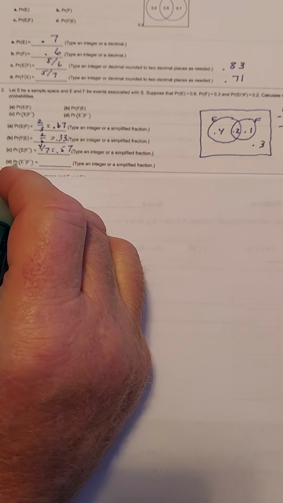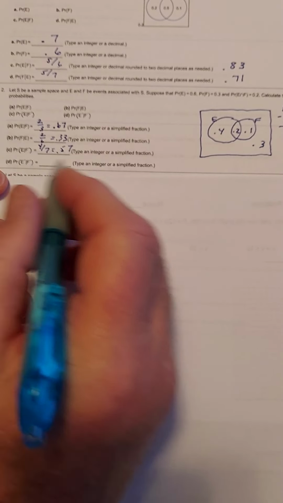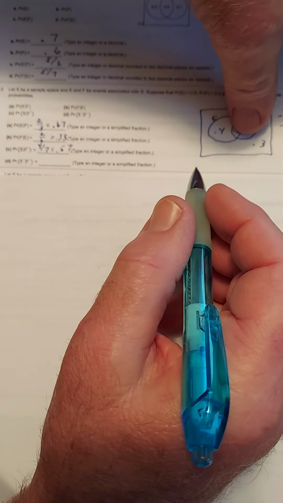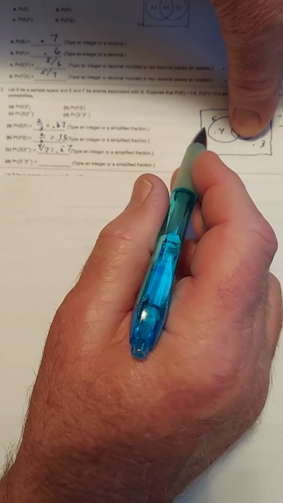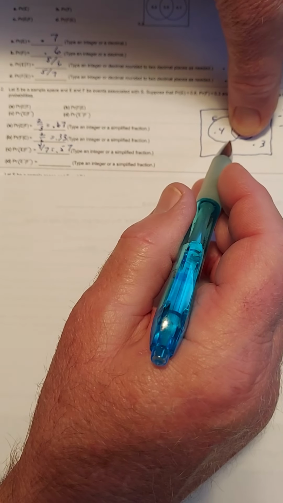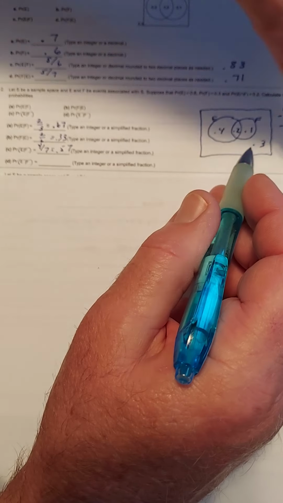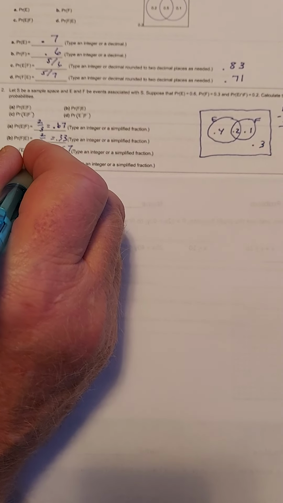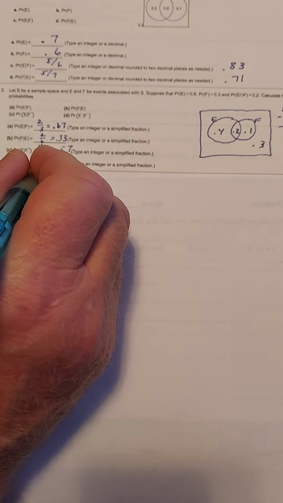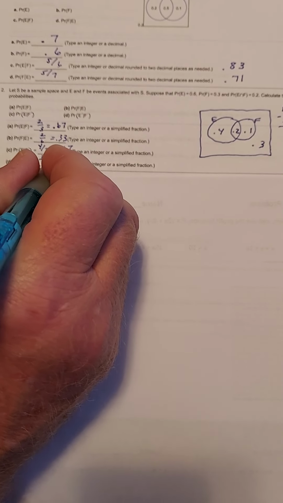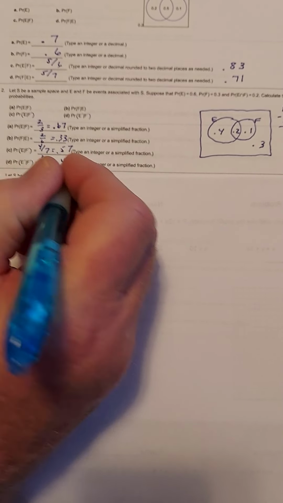And the last one says the probability of not E given it's not F. So if it's not an F, that puts us here. Not E is 0.3, so that's 0.3 over 0.7. I'll just put 3 over 7. And that should be 0.43.